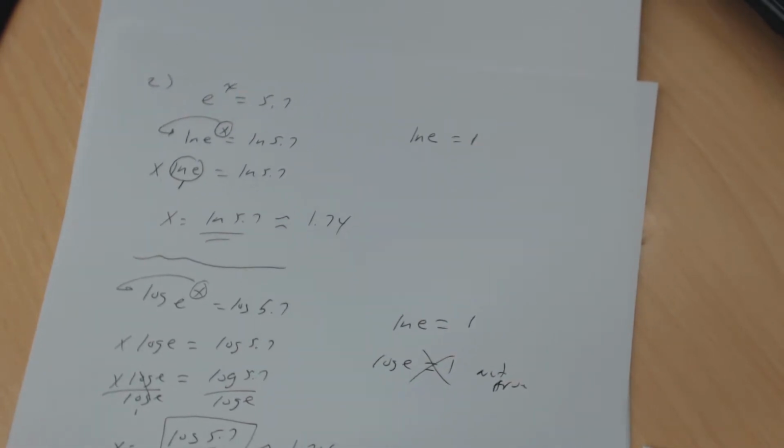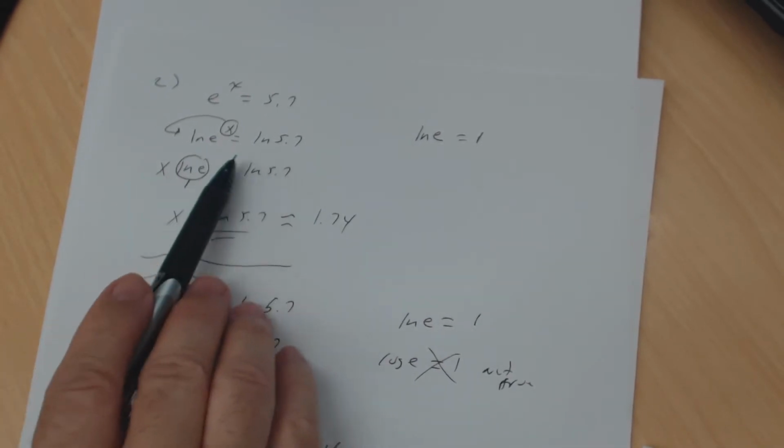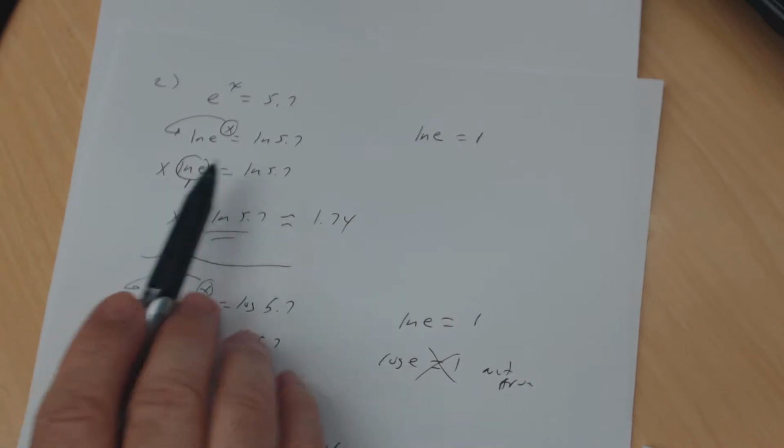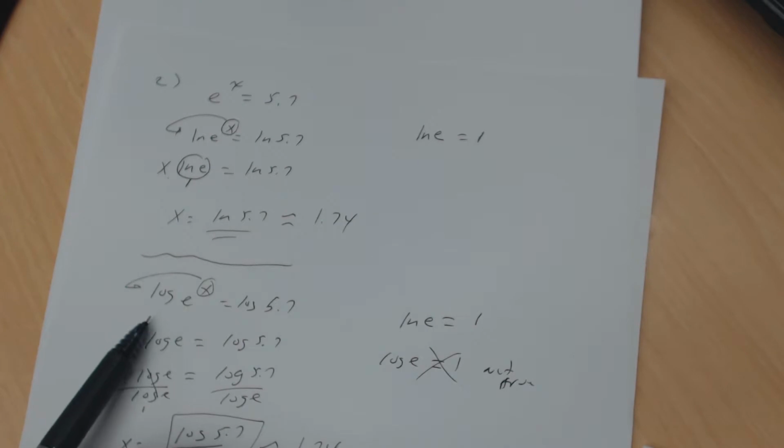So it is easier. It is preferable that if the base is e, you use the natural log. You take the natural log of both sides and use the fact that the natural log of e is 1. And 1 times x is x, and there's your answer.